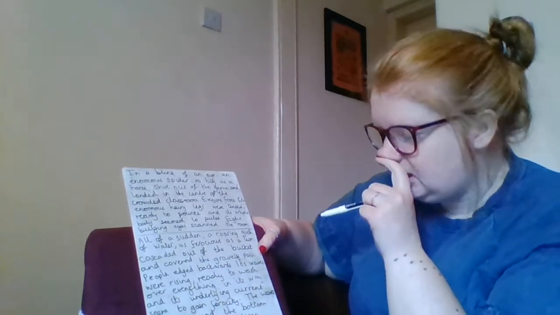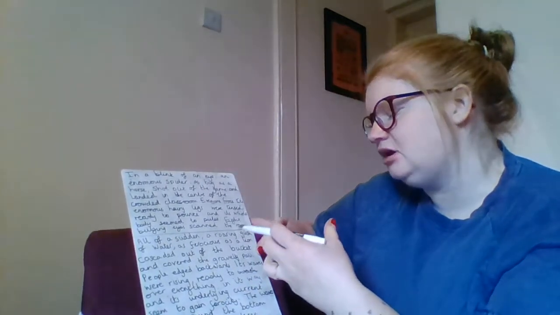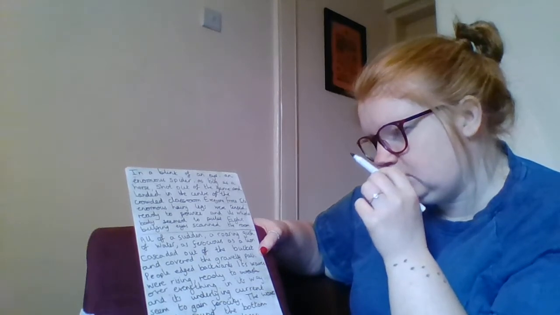So all of a sudden, a roaring gush of water, as ferocious as a lion, cascaded out of the bucket and covered the gravelly path. People edged backwards. Its waves were rising, ready to wash over everything in its way. I'm actually not quite happy with the word wash. I feel like that doesn't make it sound scary enough. So its waves were rising, ready to crash. I like crash actually. That makes it sound more ferocious.